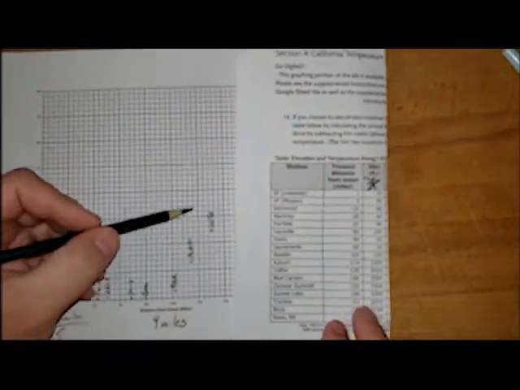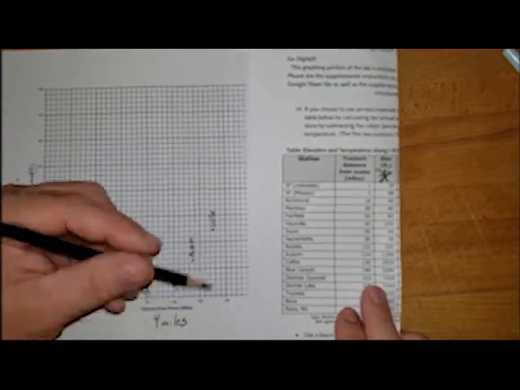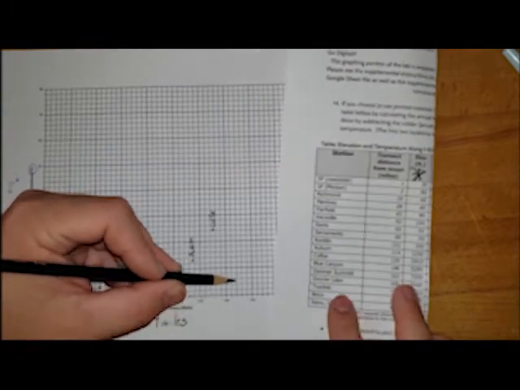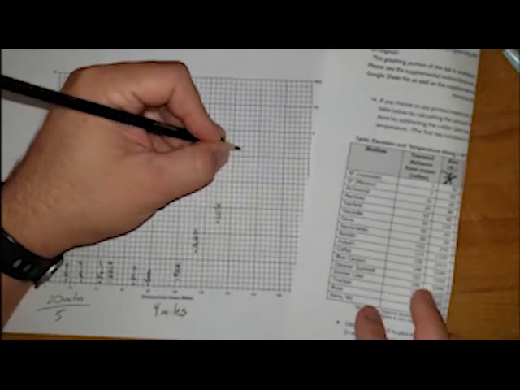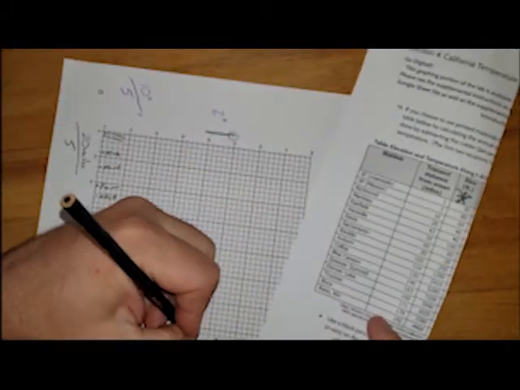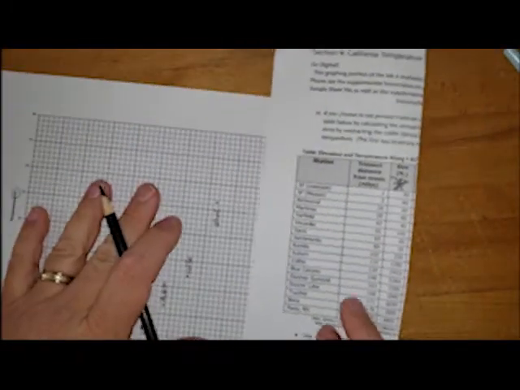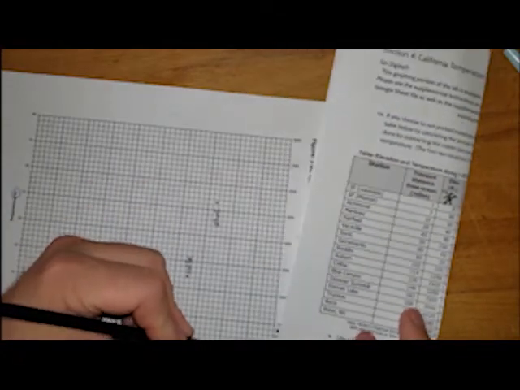And I'm not writing out the entire name, I'm just abbreviating a little bit. Blue is at 146 and 5280. We'll put it there, and that's Blue. Donner Summit, 163 and 72.